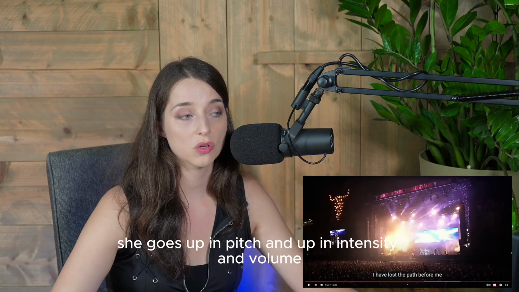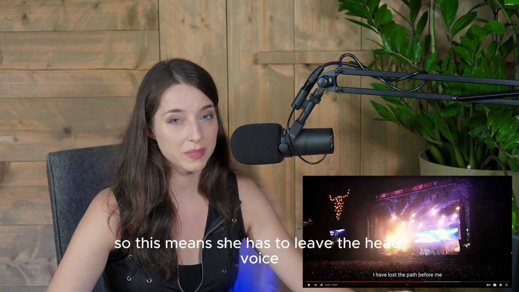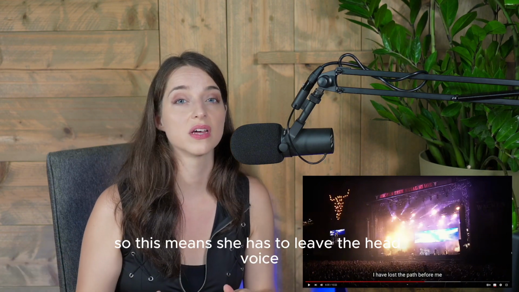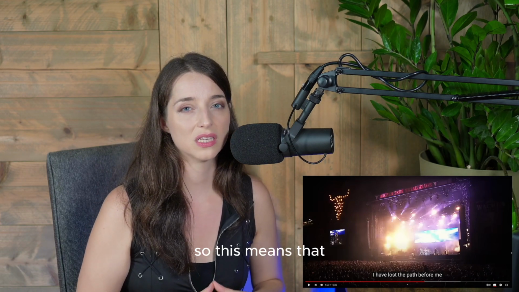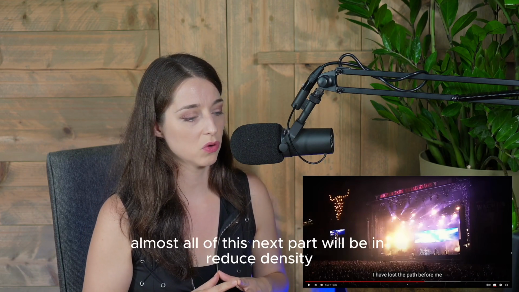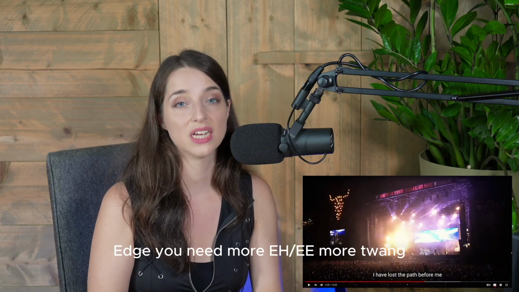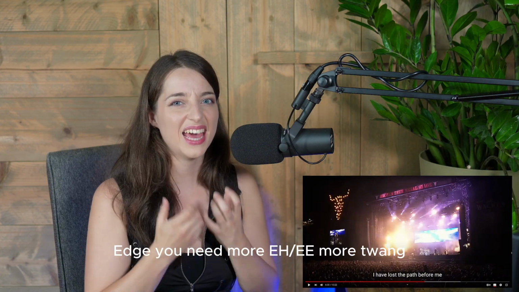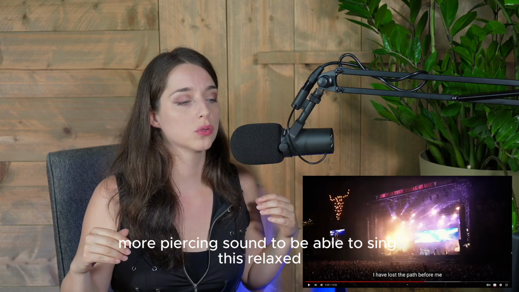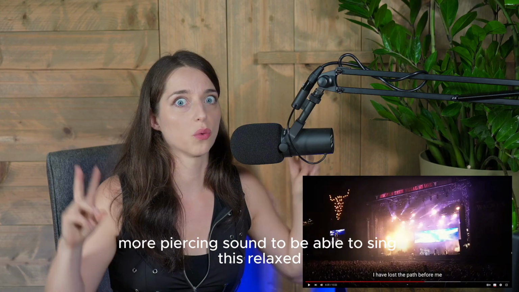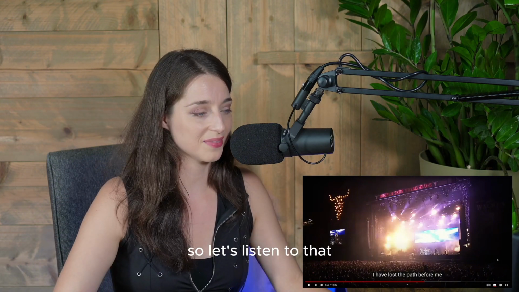So after that, she goes up in pitch and up in intensity and volume. So this means she has to leave the head voice because it's too loud for the head voice. So almost all of this next part will be in reduced density edge. You need more twang, more piercing sound to be able to sing this relaxed in the high part of the voice, right? So let's listen to that.